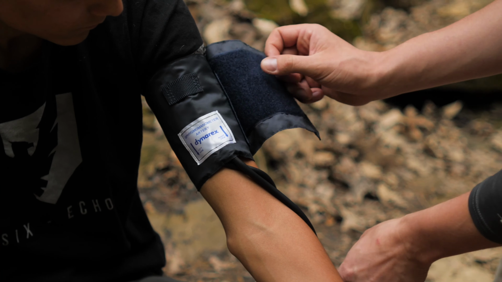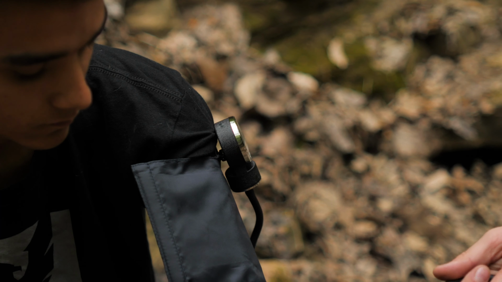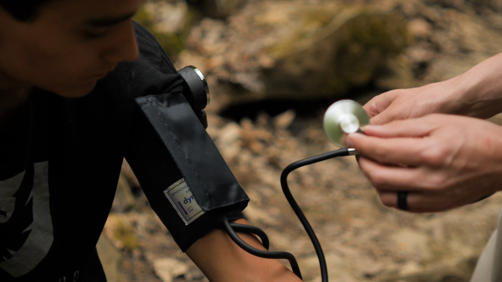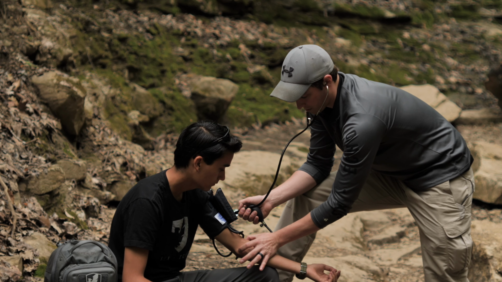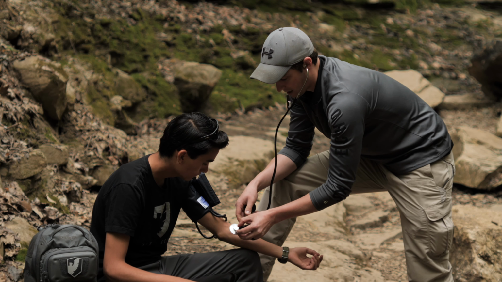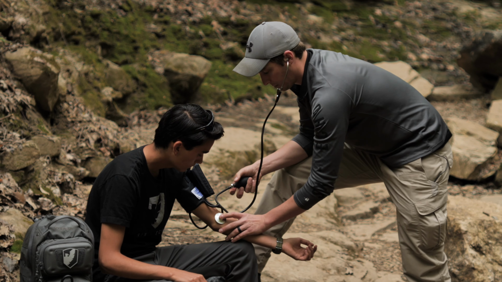I'm going to take the gauge here and I'm going to clip this onto a shirt or something so that it's up out of the way. I'll go ahead and put my stethoscope in my ears. Now I'm going to take the end of the stethoscope and I'm going to place that on the brachial artery. If you take the center of the arm here and you move just to the inside, that's about where the brachial artery is going to be. So I'm going to slide this directly on top, put firm pressure, and now I'm going to pump this up.